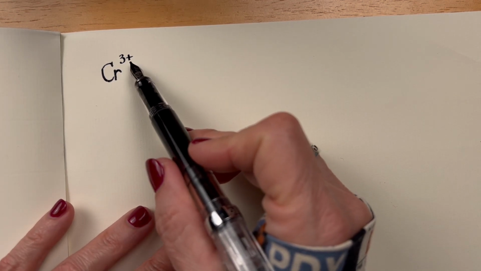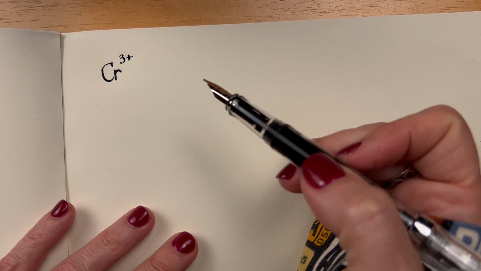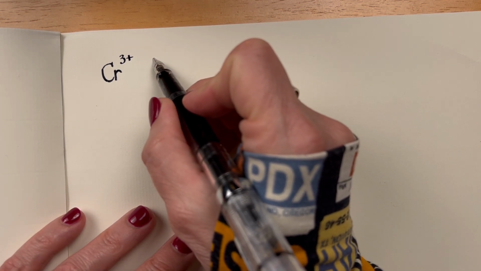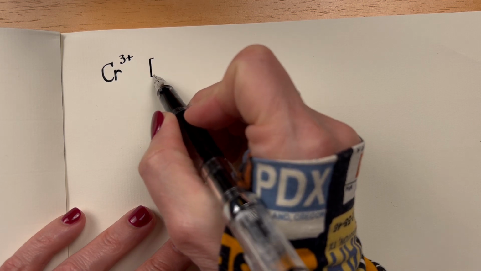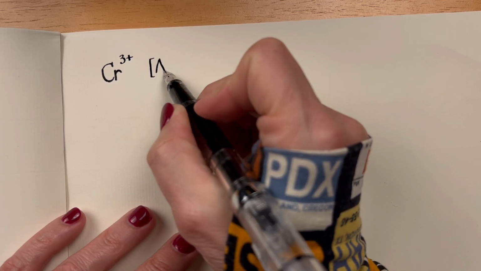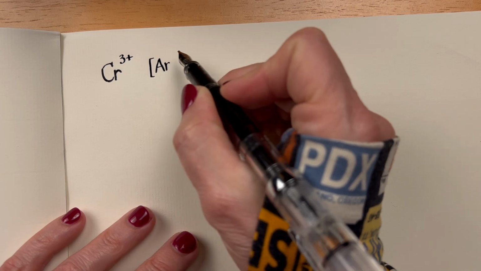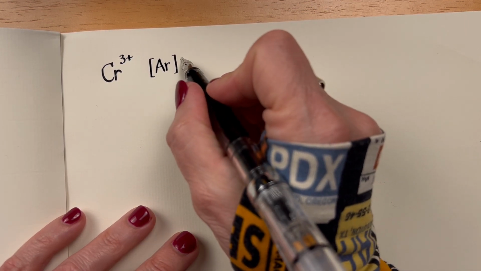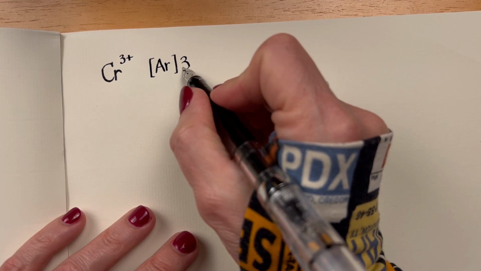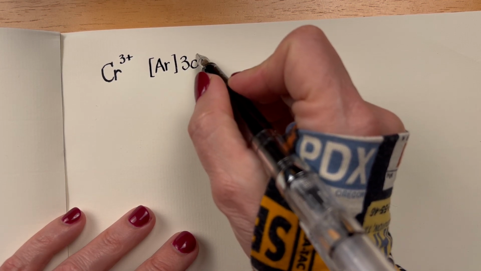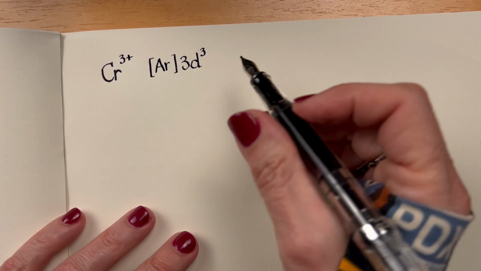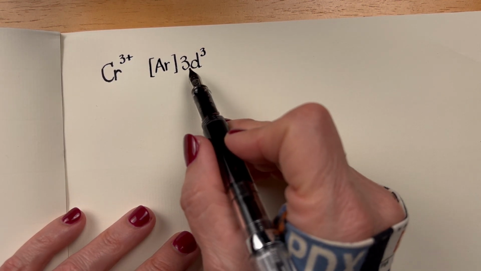So when a chromium ion is +3, that means it has an electron configuration that is argon, and there are 3 electrons remaining in the 3d orbital.